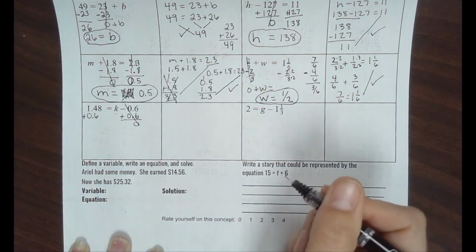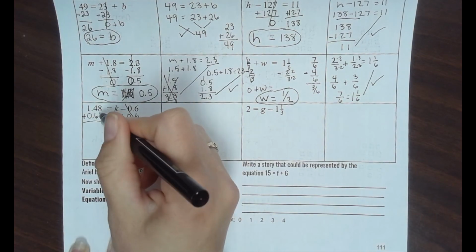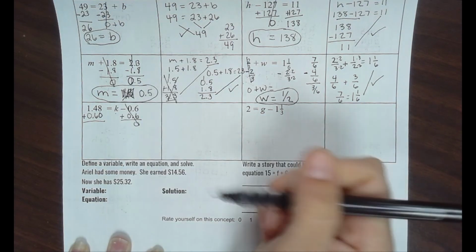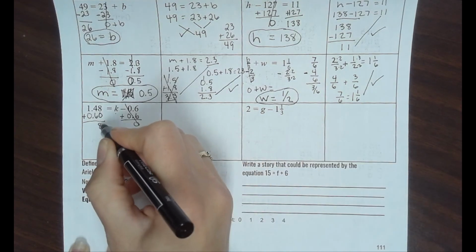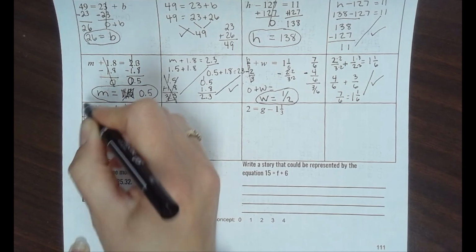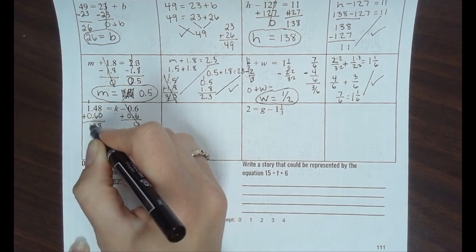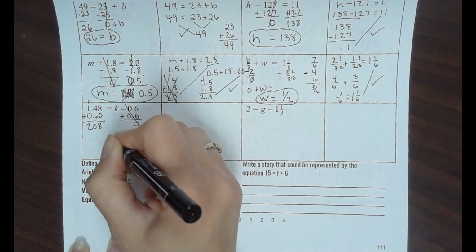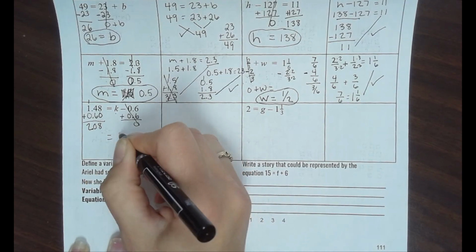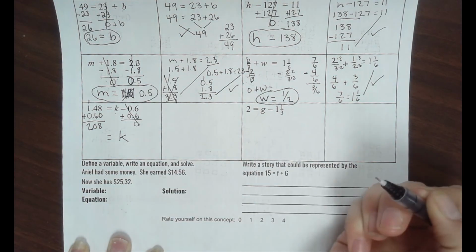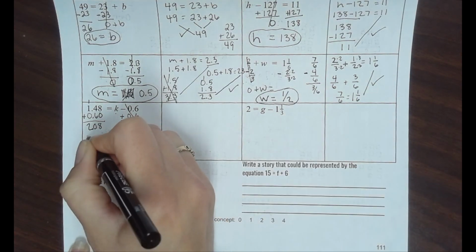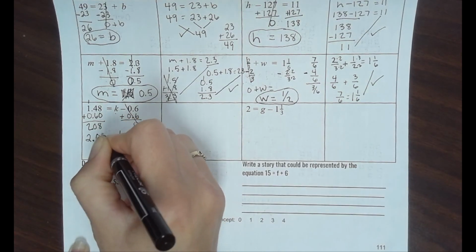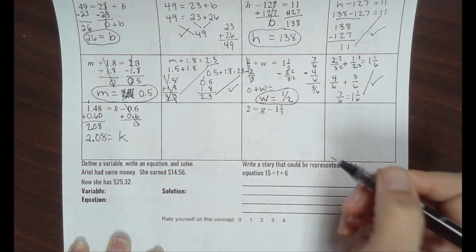Here, line up your decimals. You can put a 0 here if you like. So 8 plus 0 is 8. 6 plus 4 is 10. Regroup 1. 1 plus 1 plus 0 is 2. Decimal here. Okay, on this side, we got k plus 0, which is just the same as k. So I got k all by itself. On this side, I got 2.08.